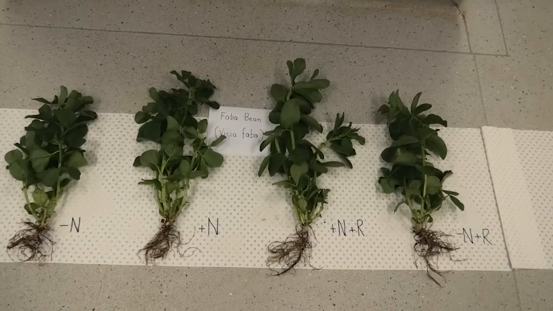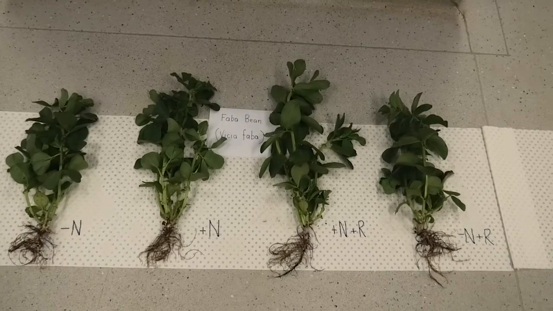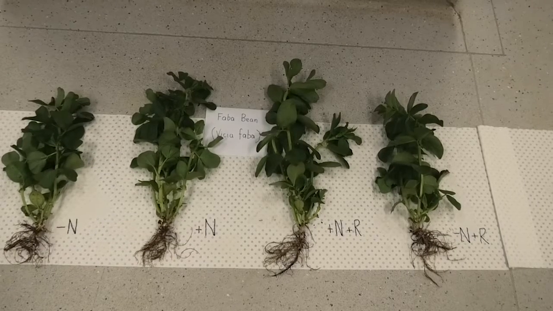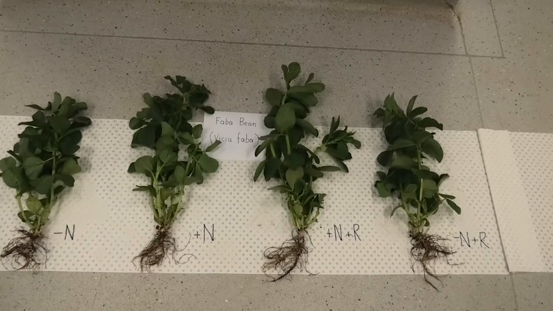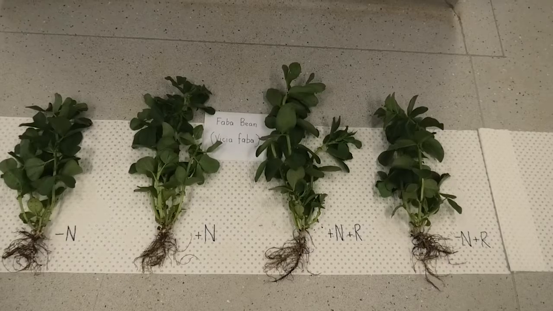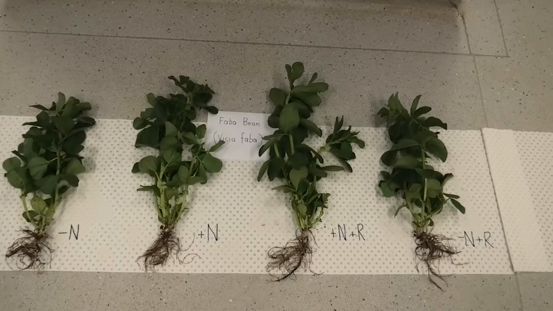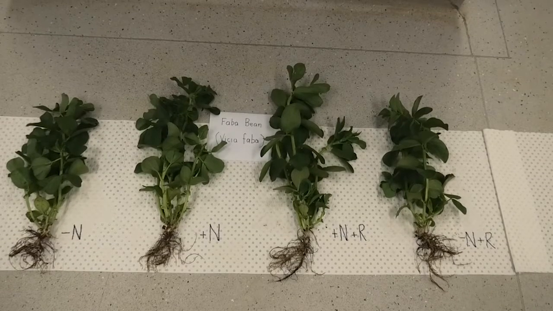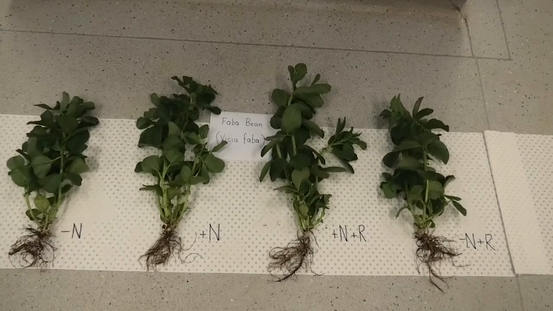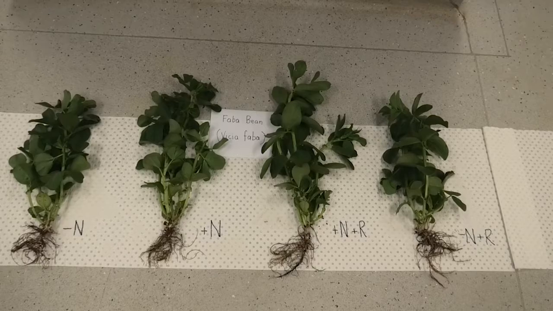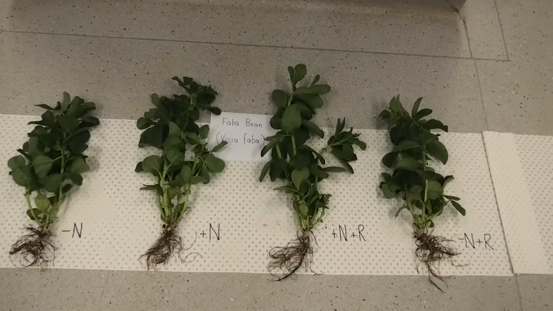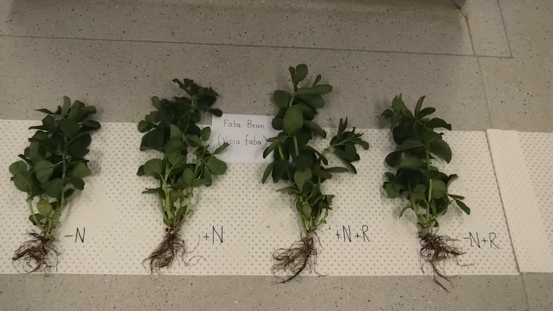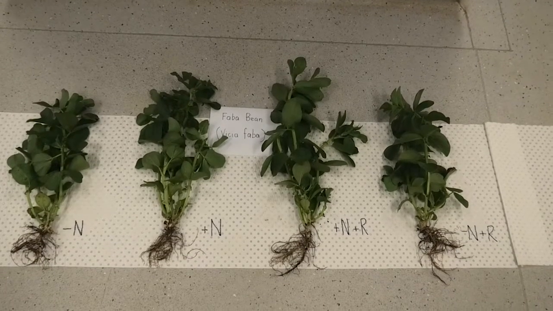The root density maybe is a little more dense, but certainly there's more bulk on the plant. The next treatment is nitrogen plus rhizobium, and again we've got a bit more of a kick in bulk production. The plant is a little taller, maybe not denser, but a little taller. And then the final treatment, minus nitrogen plus rhizobium, we seem to have a drop back in production again. So the nitrogen here in this experiment on these plants, where they were grown at this season, has certainly given a production boost by the look of it here.